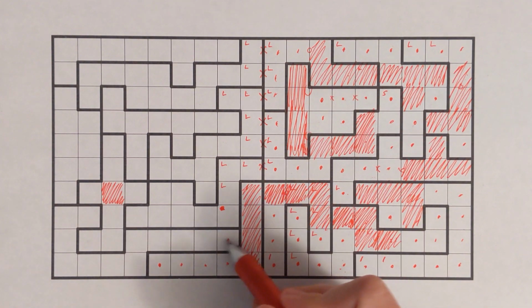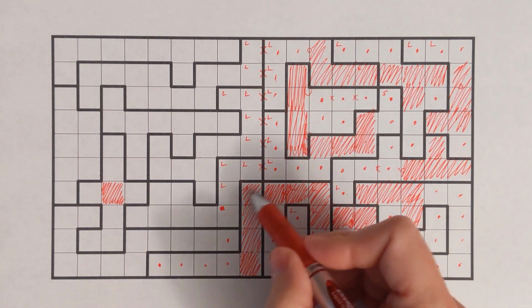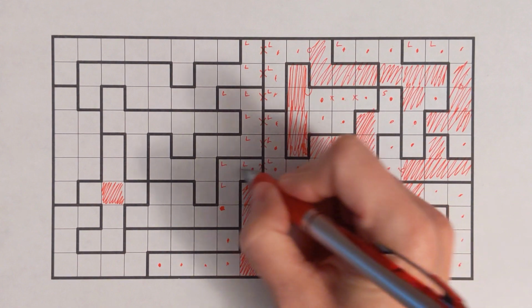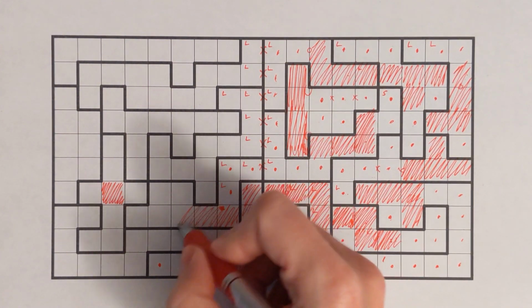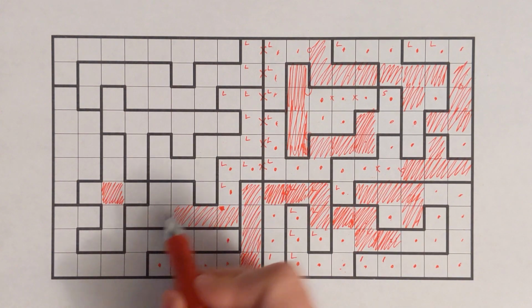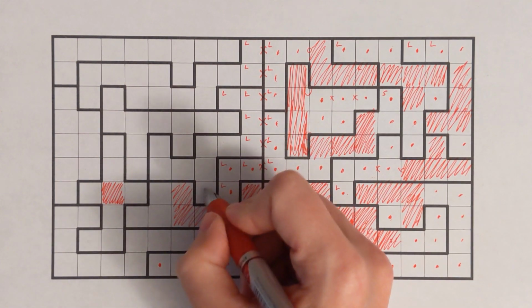This cell can't be used because it would be another I near this I, so the connection has to come through these cells, and these are too close and would form 2 by 2 squares if they were taken, but we can take these. And can't take this, it would be another I, so we come up and form this shape.